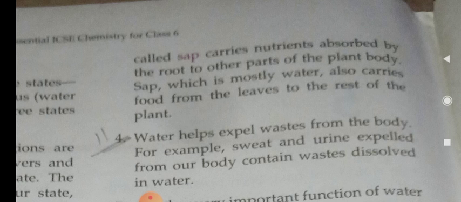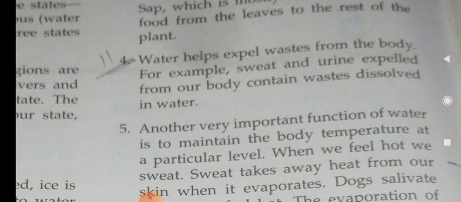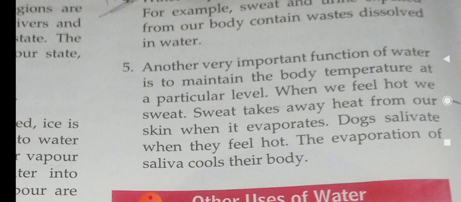Another important function of water is to maintain the body temperature at a particular level. When we feel hot, we sweat, right? Sweat takes away heat from our skin when it evaporates. Actually, if we feel hot, we will be sweating. When the sweat evaporates, it will take out the heat from our body.